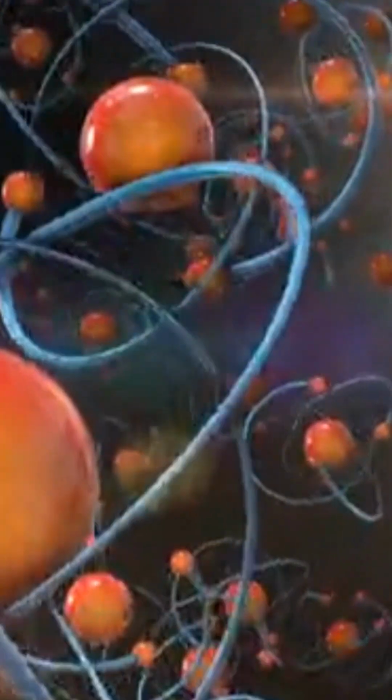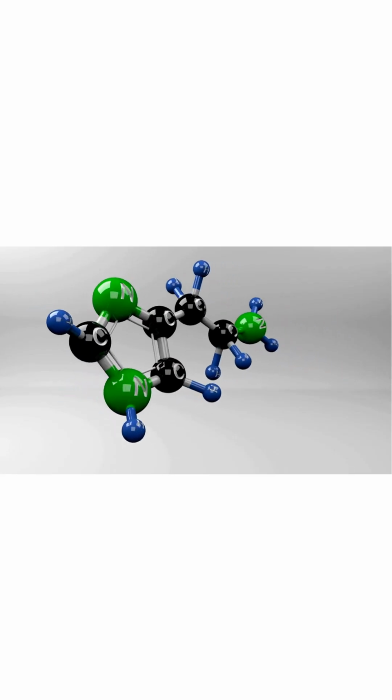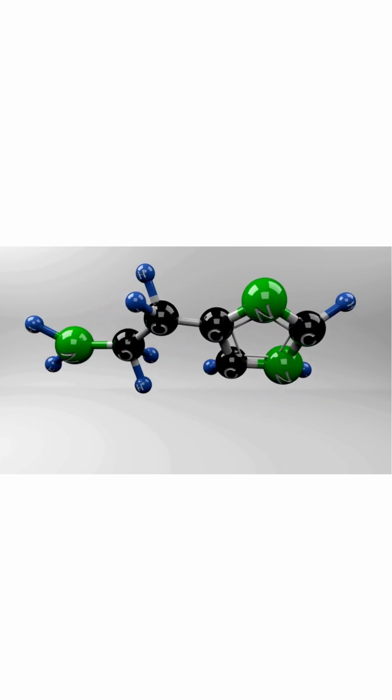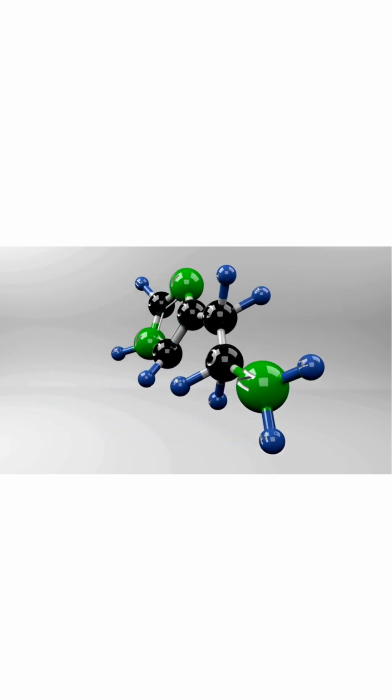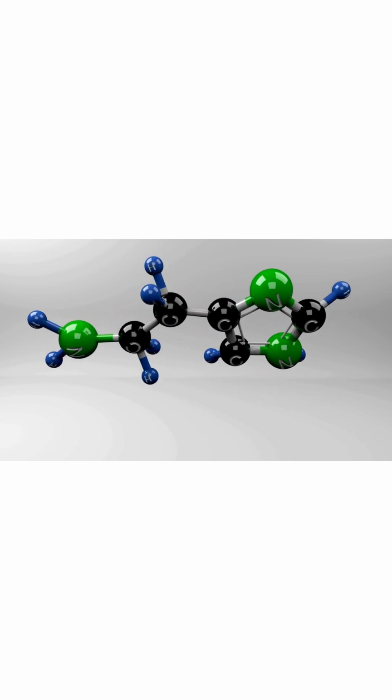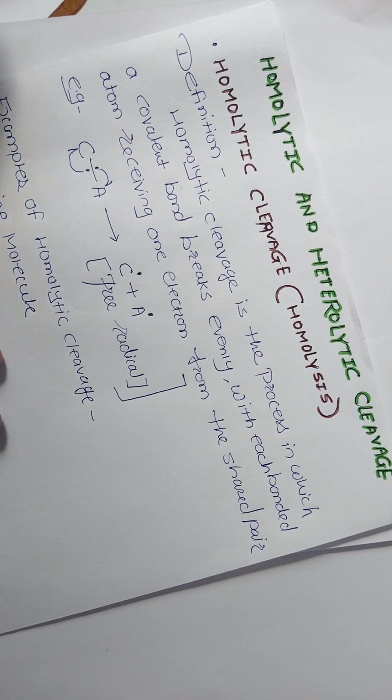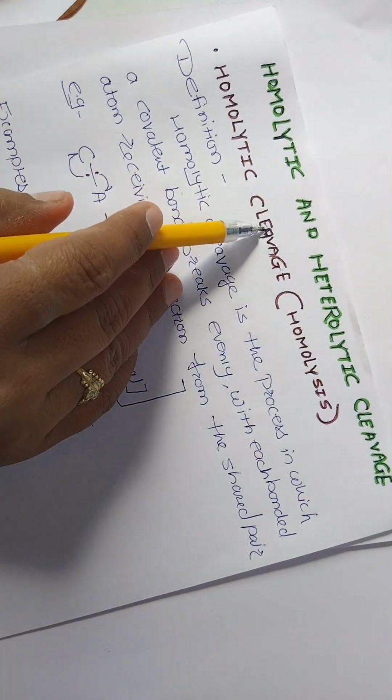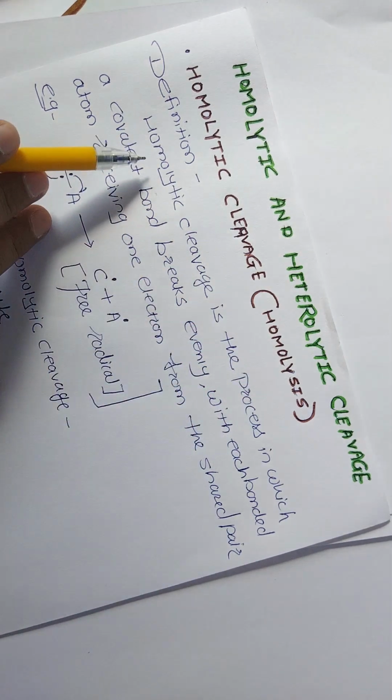Today we are starting our General Organic Chemistry series with an important topic, homolytic and heterolytic cleavage. We'll discuss what these terms mean and the conditions under which they occur and give examples to help you understand better. Okay, we are going to see the homolytic and heterolytic cleavage.